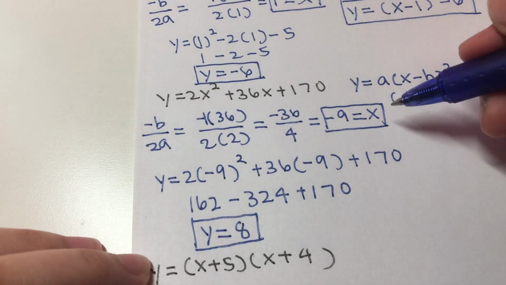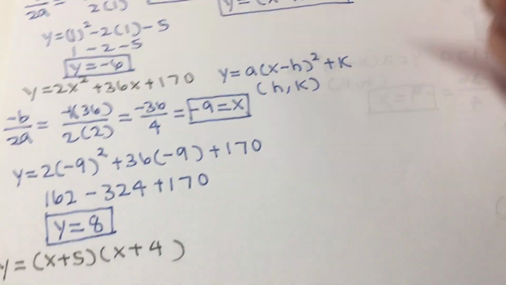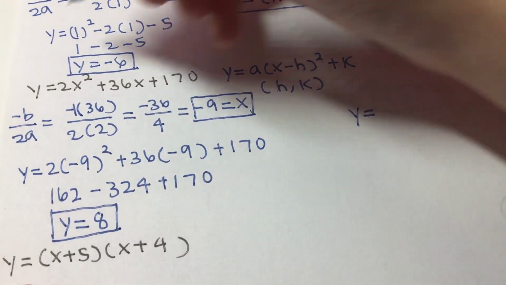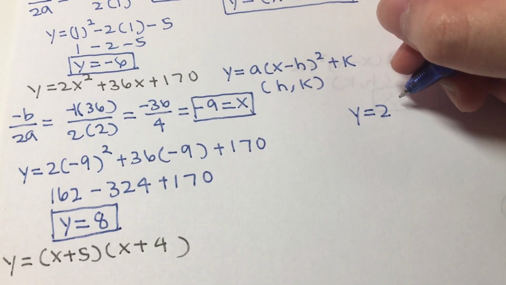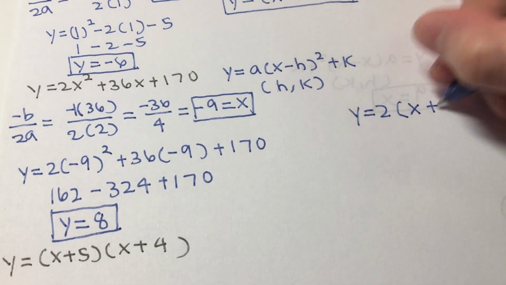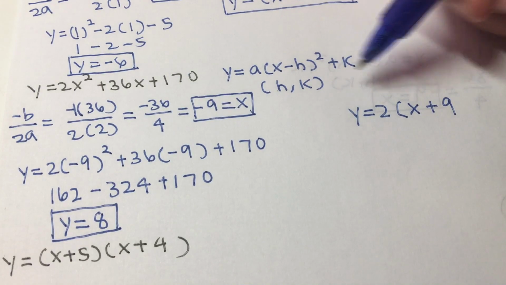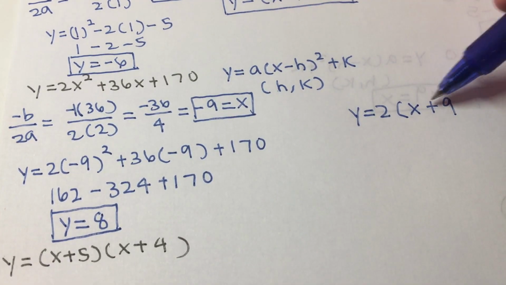So we have the x and the y now. So time to write our equation. y equals a. We get a from here, 2. We have to write it this time since it isn't 1. And then x plus 9. Notice how it's not minus 9, it's plus 9, because whatever this is, you have to switch the sign.